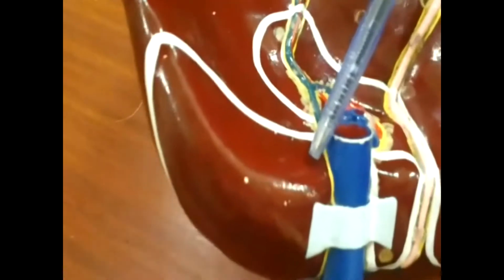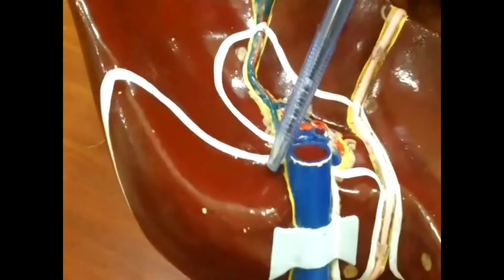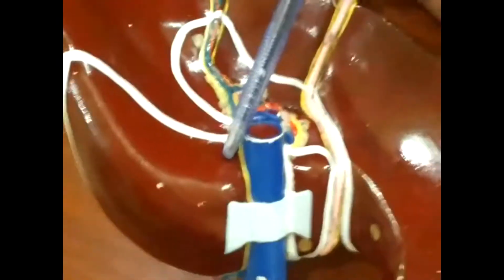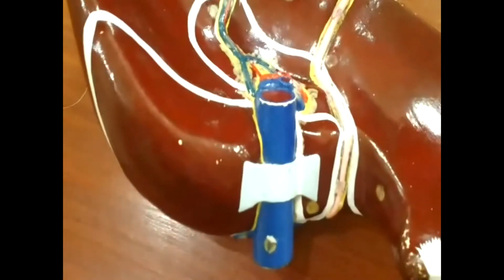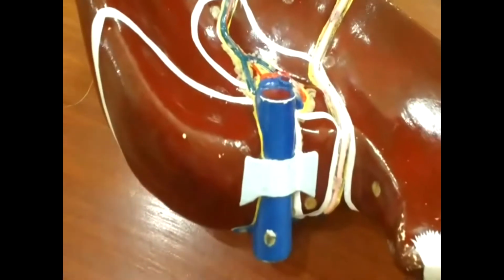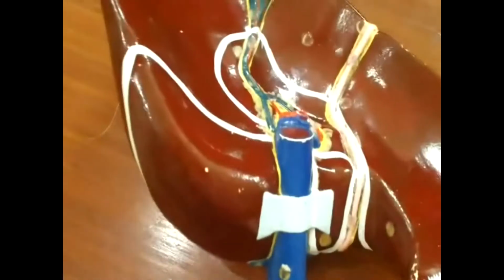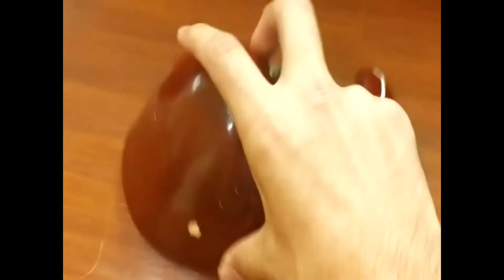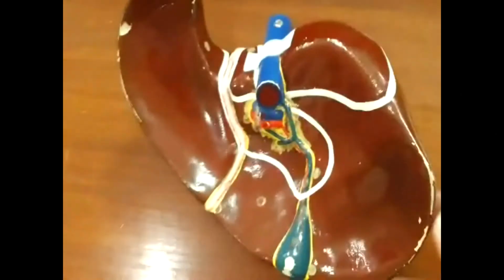This is where normally you have the suprarenal gland. So you can say this small area is representing the suprarenal impression. Okay. So this is pretty much all there is to know about the liver. We'll go through it if we've left any structure.